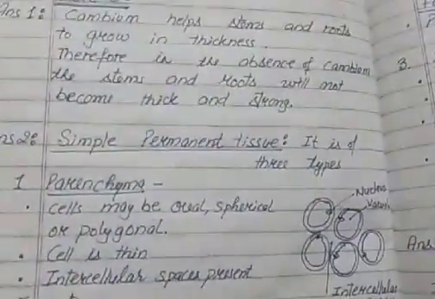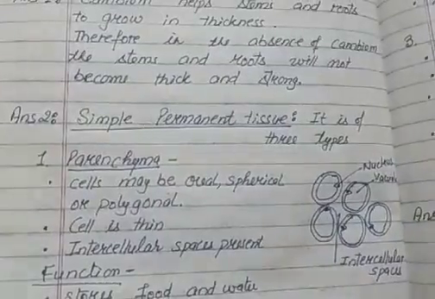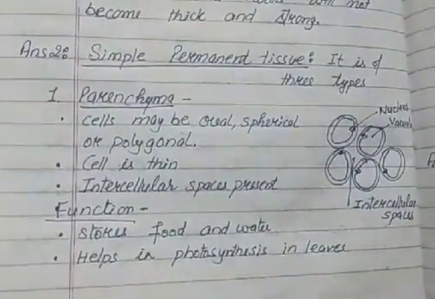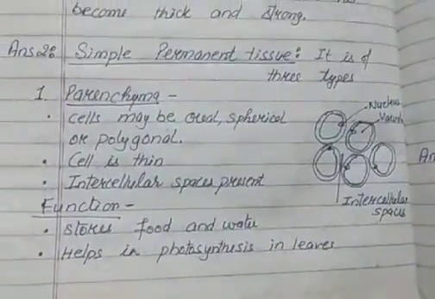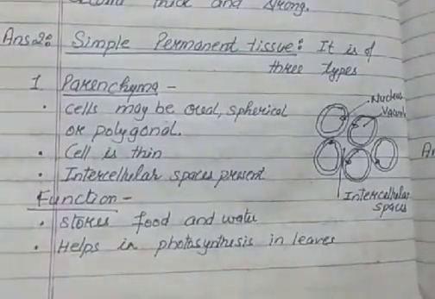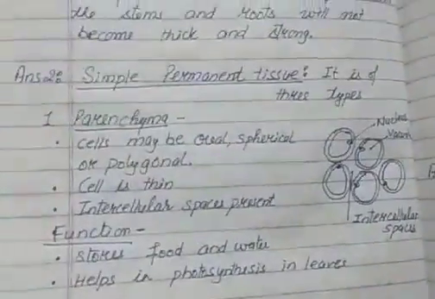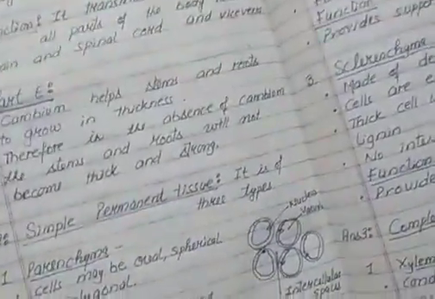So simple permanent tissue, this is answer 2. Simple permanent tissue is of three types. Number 1, parenchyma. We write the features and functions and diagram. You may draw the diagram from the book, or I have drawn it here also. You may take help of it, or otherwise these are available in the book on page number 2.